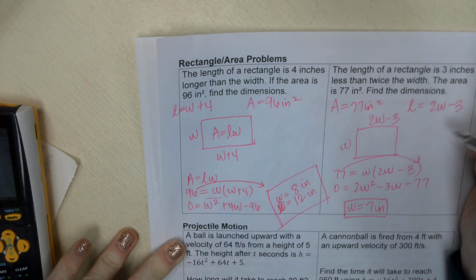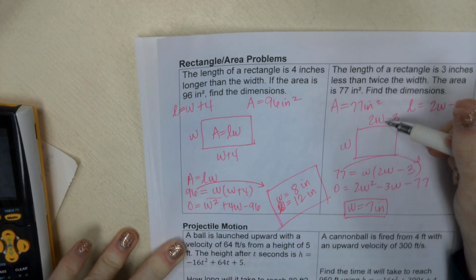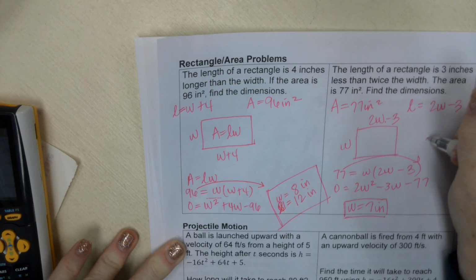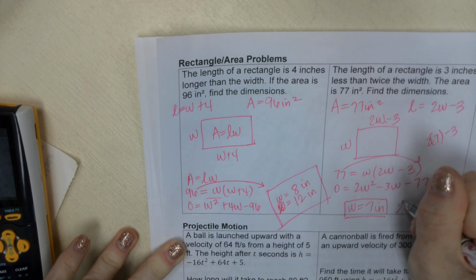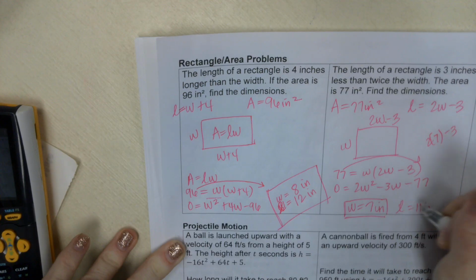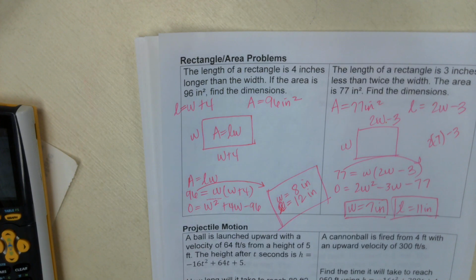What am I going to do with that? Plug it in. 2 times 7 is 14, and 14 minus 3, 11. Questions? Okay.